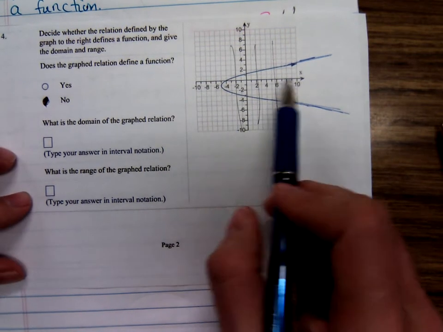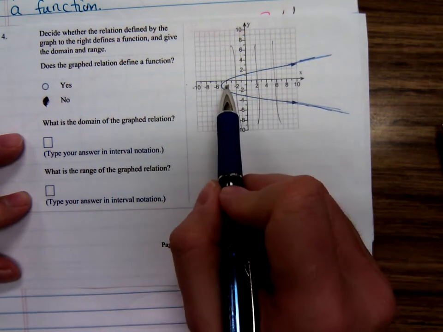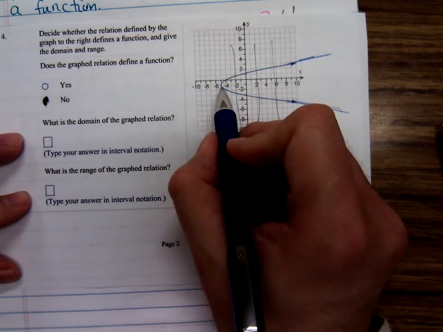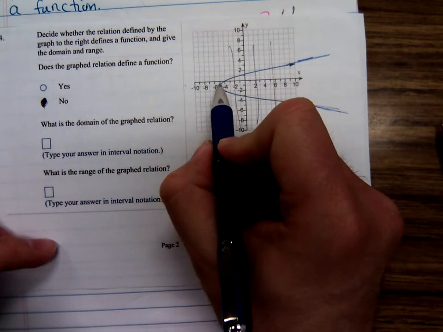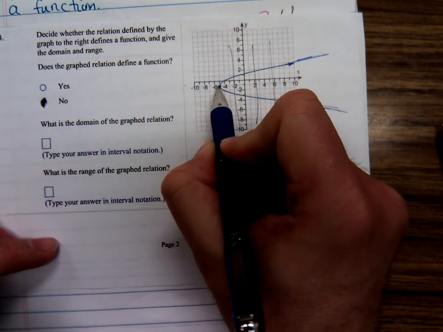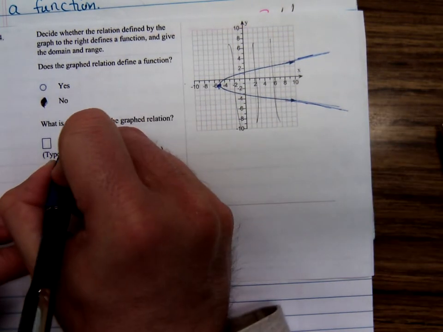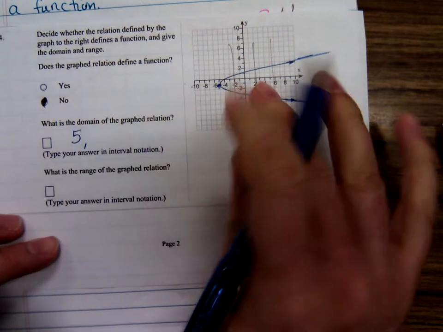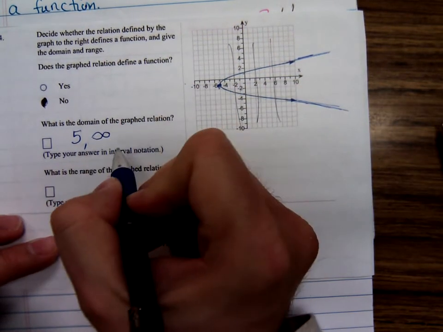It's not going to be negative infinity to infinity. What's the smallest x value that you have? Negative 5? Oh, wow, y'all have good vision. Let's see. There. Negative 5, that's the smallest x value. The graph starts here and then starts moving to the right. So the domain is going to be from negative 5 on to infinity. Negative 5, sorry.